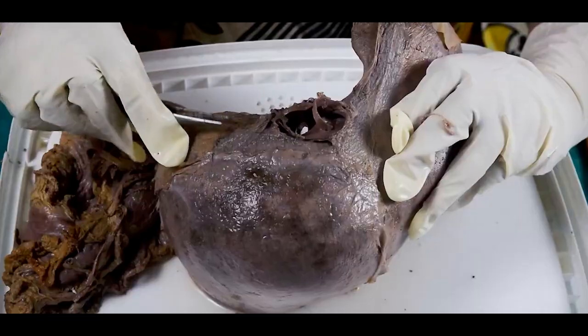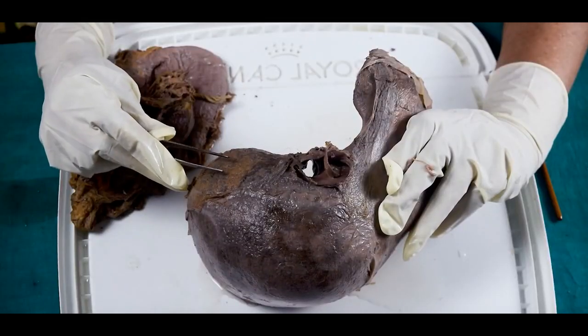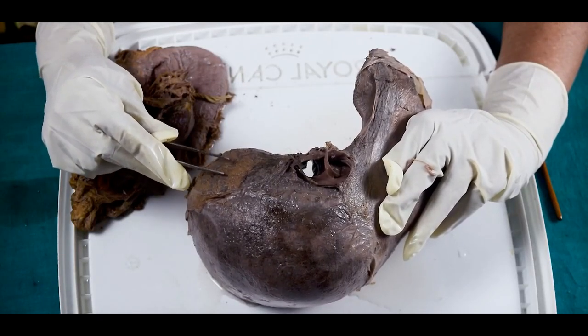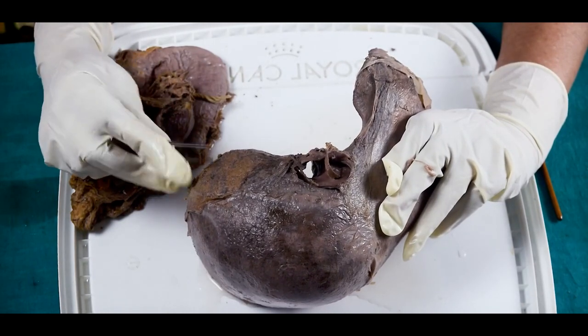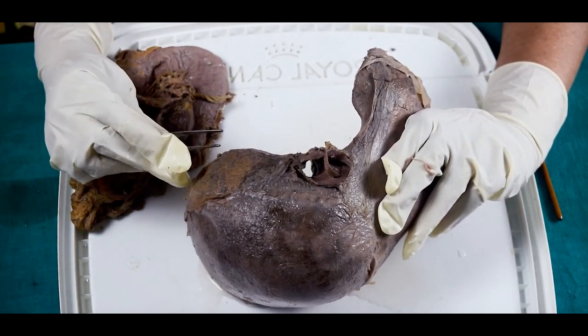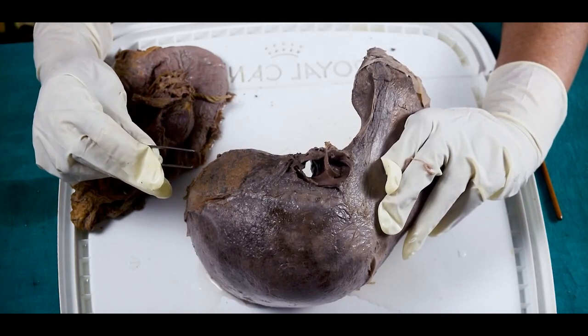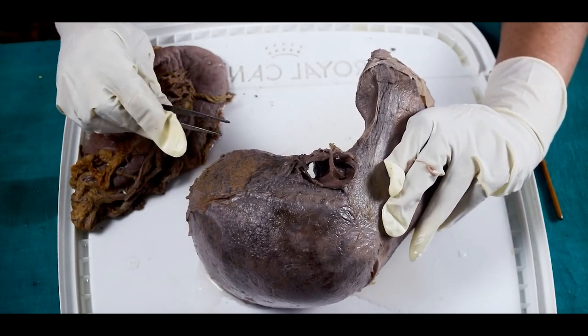Now what is the arterial supply of the liver? By the hepatic artery, and the blood supply of the liver is also by the portal vein. 20% is supplied by the hepatic artery and 80% is supplied by the portal vein. So when there is disease of the liver, particularly cirrhosis of the liver, the liver shrinks, the liver tissue is lost, and this is replaced by fibrous tissue. So there is portal hypertension.